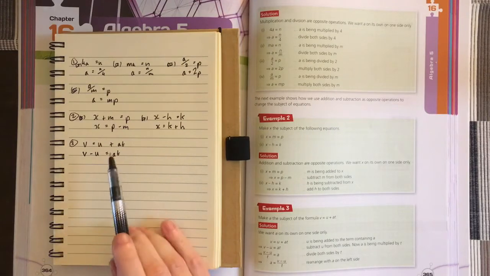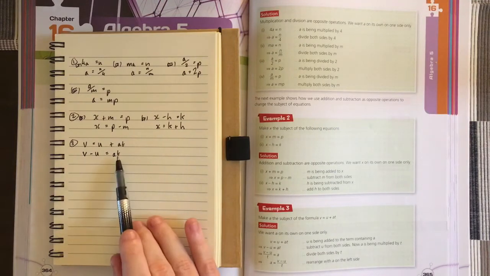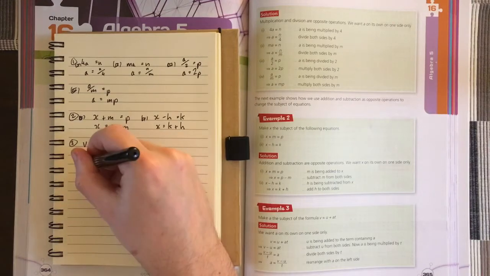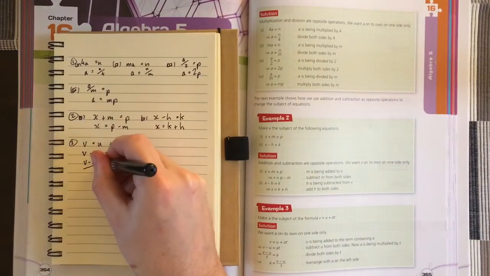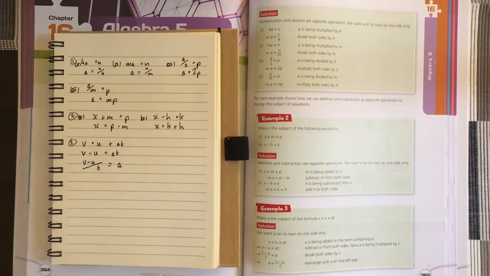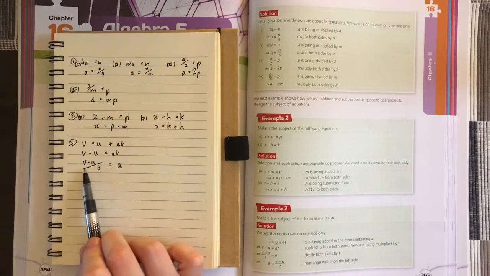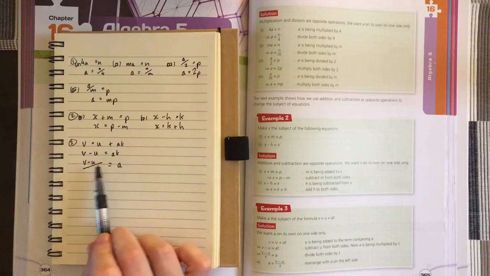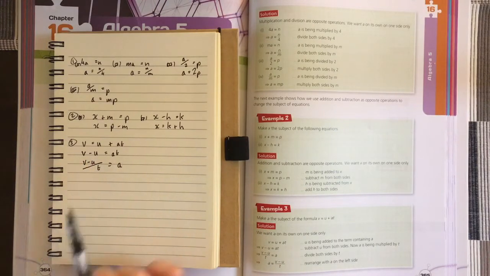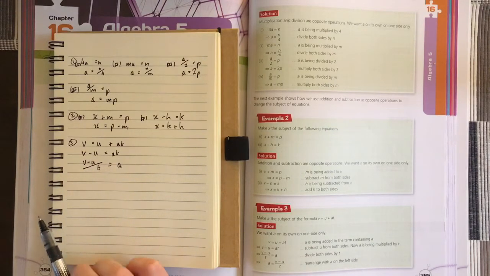I want A on its own. So you're going to get rid of this multiplied by T. So if you divide both sides by T, you'd get rid of the T on the right hand side. So V minus U divided by T is equal to A. So I brought the multiplied by T over and it becomes divided by. Don't forget it's over the entire left hand side. So when you divide both sides by T, the entire left hand side you divide by T. So a bit awkwardly written, but V minus U over T is equal to A. And that's example 3 done.